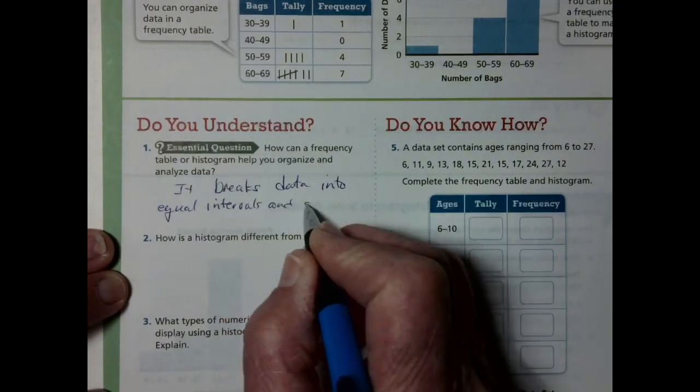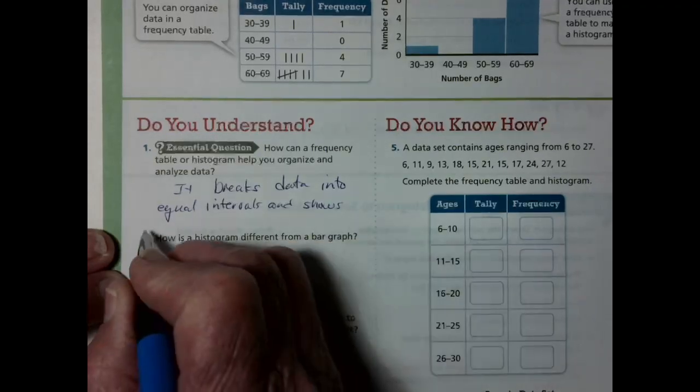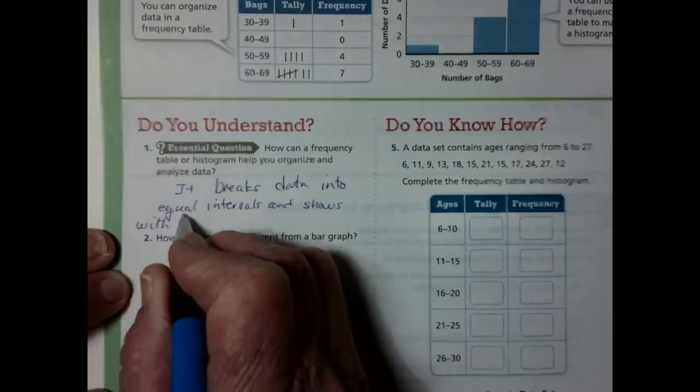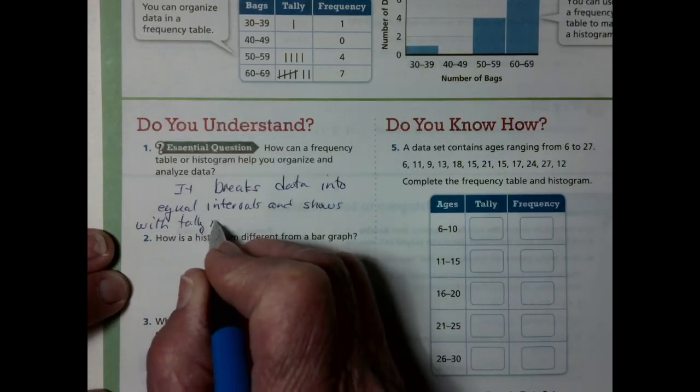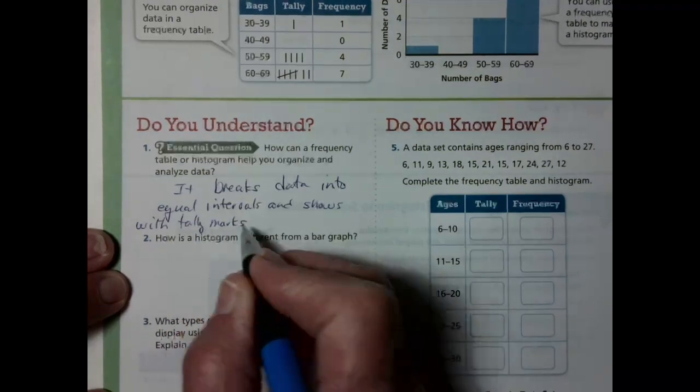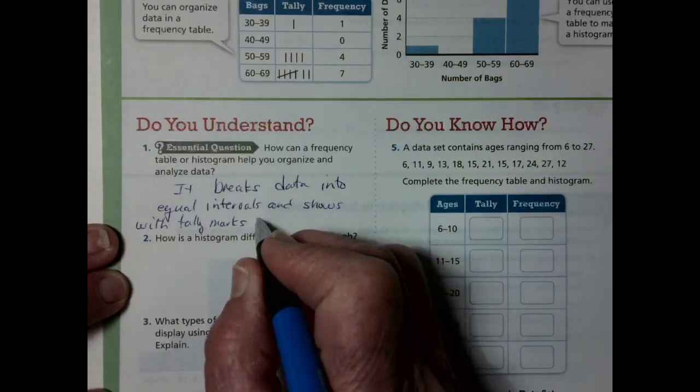And shows with tally marks the frequency.